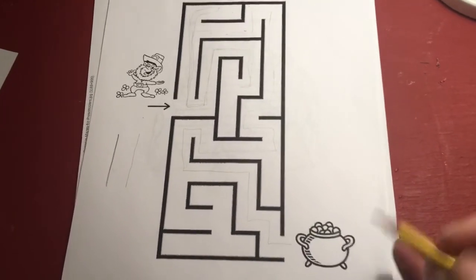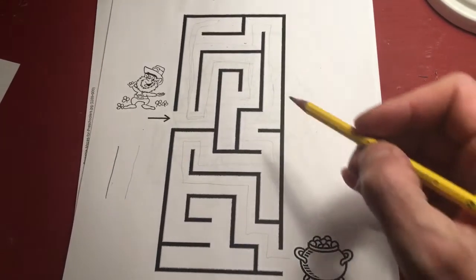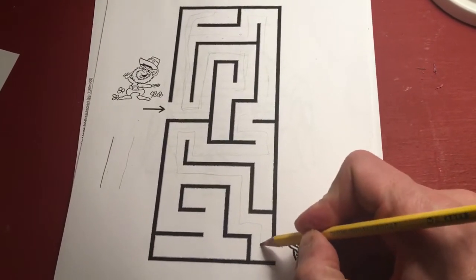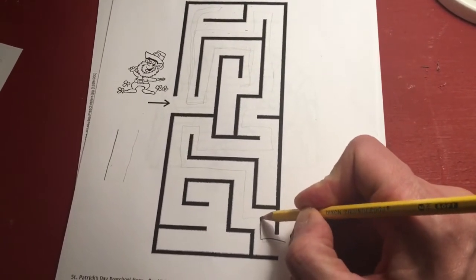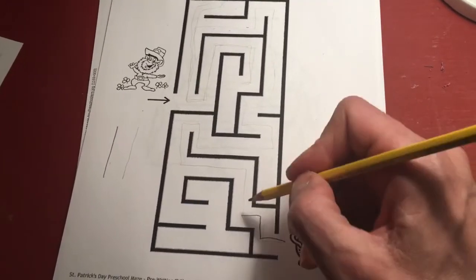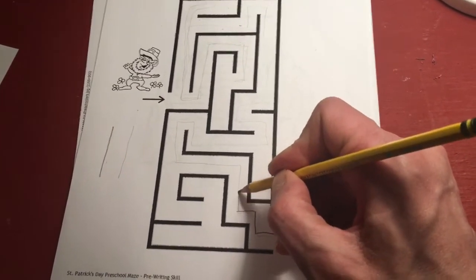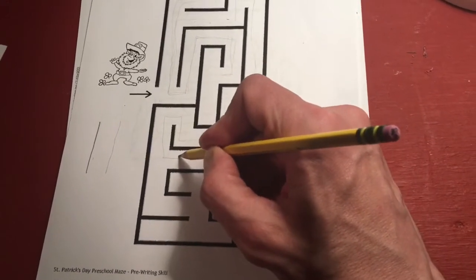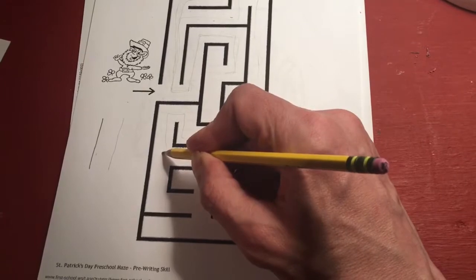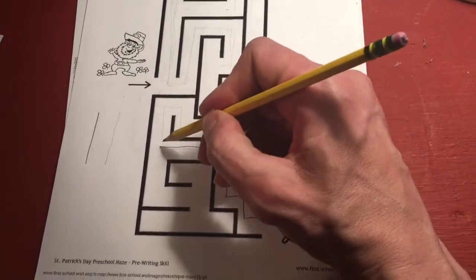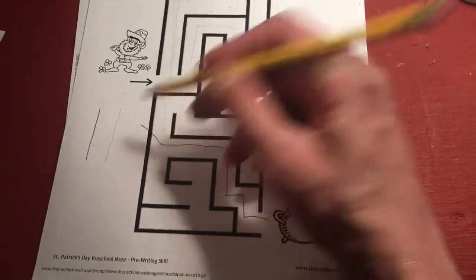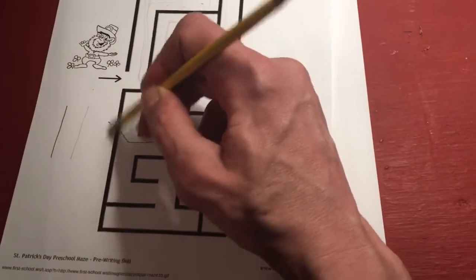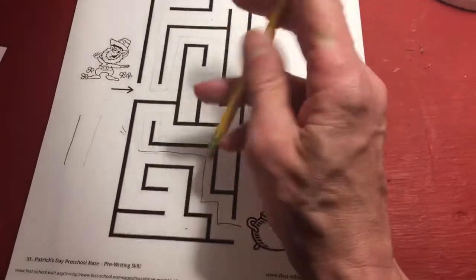So now what I'm going to do is I'm going to trace back from the pot of gold, and I'm going to make a little darker line now. And now it's not that important that you stay over your line, although let's try to do that. Let's see if we can stay over that line as best we can. But see, I went off a little bit. That's not what I'm really worried about. What I really want to make sure that we're doing is that we're not going over any of the maze lines. So if you do that, that's where you're going to get your eraser out.